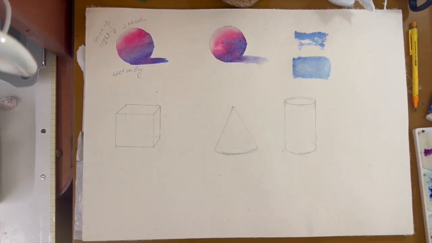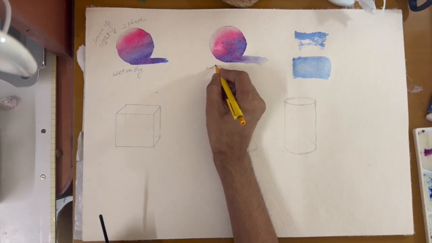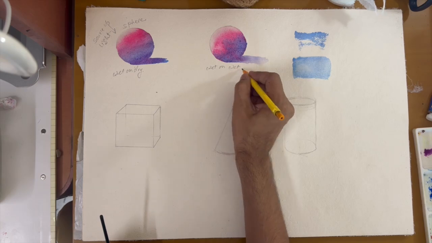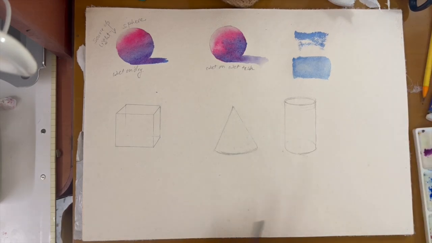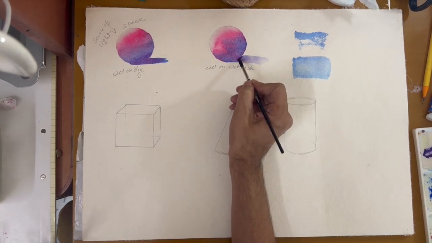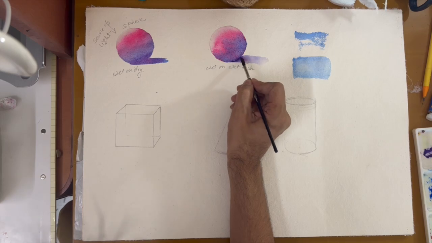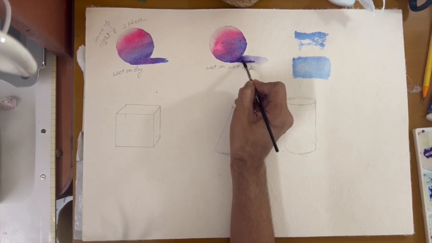So another sphere is ready using the wet on wet technique. Let's add the casting shadow here using purple with a touch of blue. So this is the casting shadow I'm adding, the darkest area of the sphere.